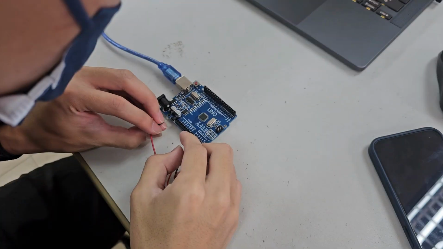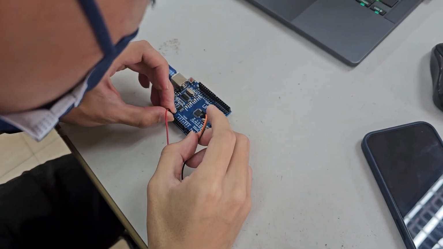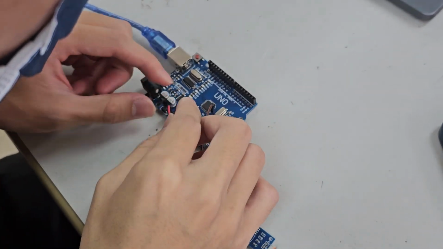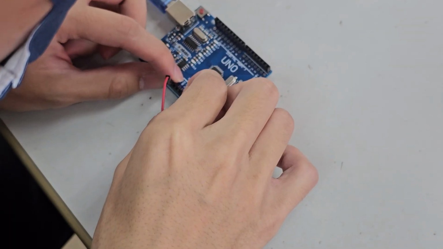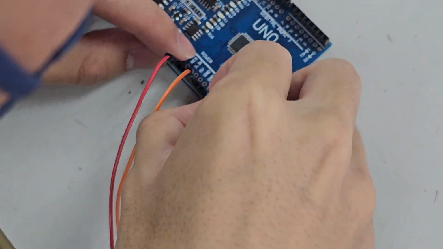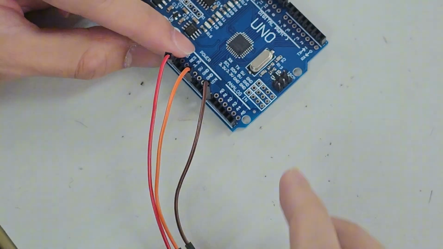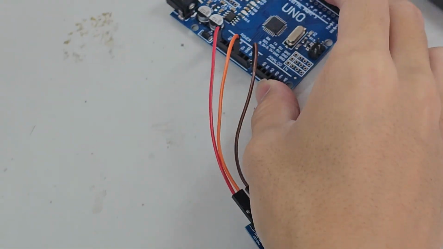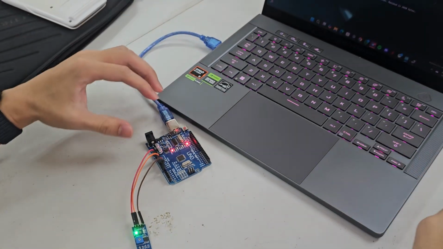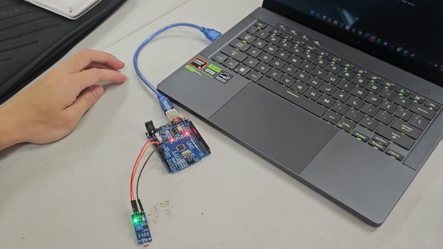So this is a clip where we connect the Arduino board with the LDR and we connect it to the laptop. We connect the VCC pin of the LDR sensor module to the 5V pin on the Arduino board, and connect the A0 pin of the LDR sensor module to an analog input pin on the Arduino board. And we connect the ground pin of the LDR sensor module to the ground pin on the Arduino board, and after that we connect it to the laptop.